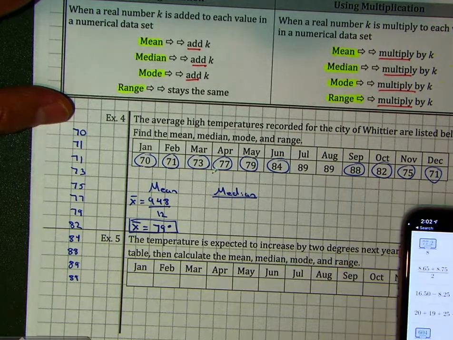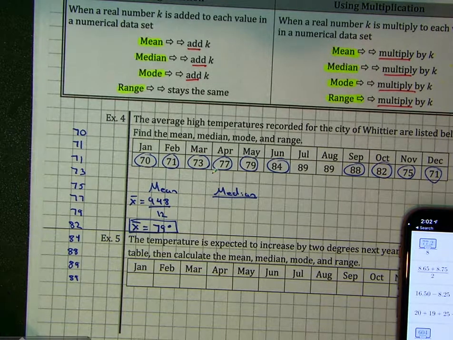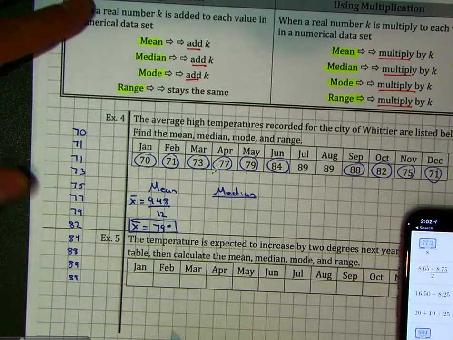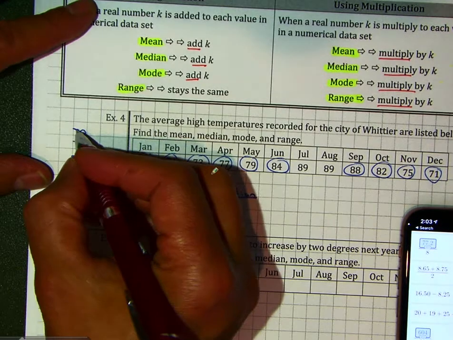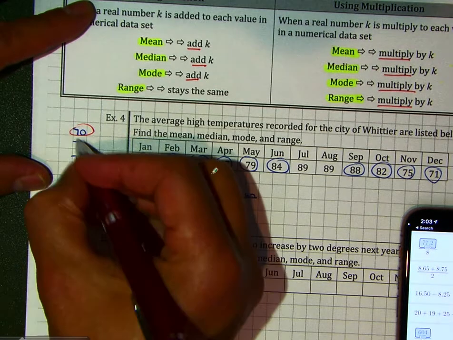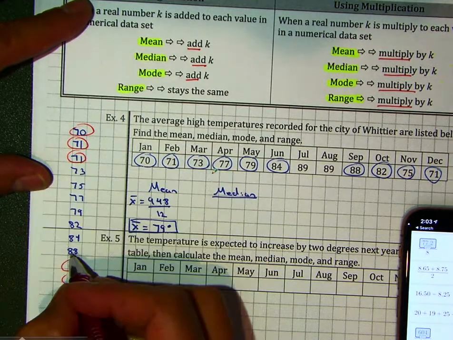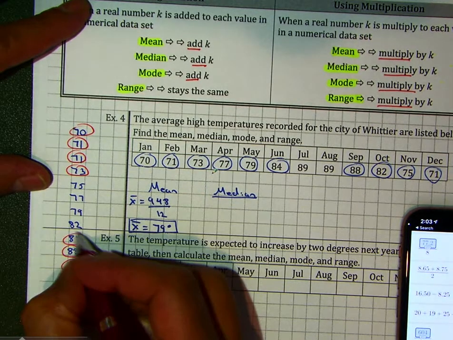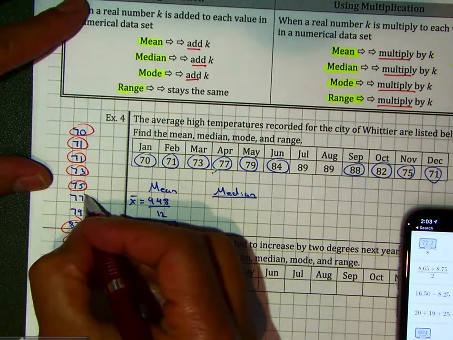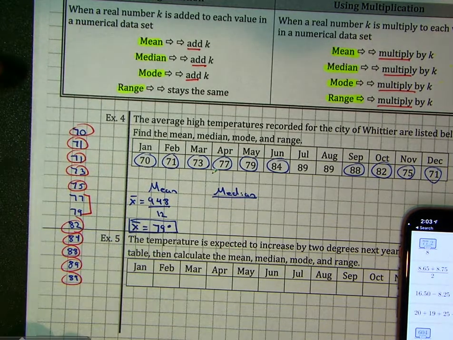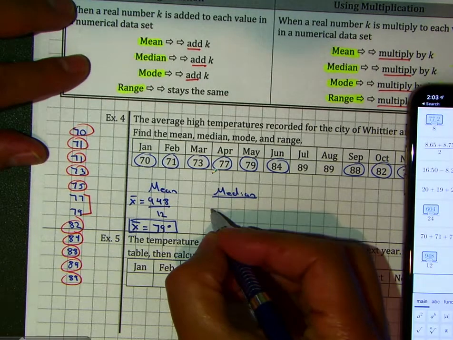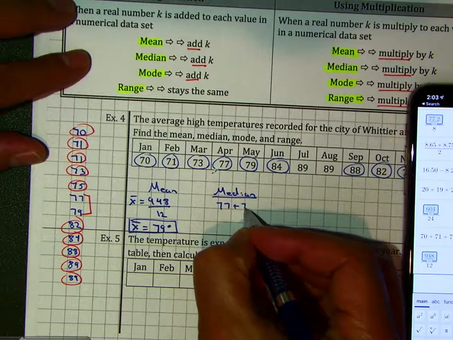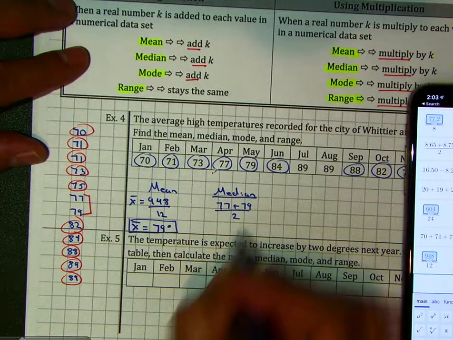To find the one in the middle, there are 12 of them, so there'll be two in the middle that we're going to have to take the average of. We add them up and divide by 2.